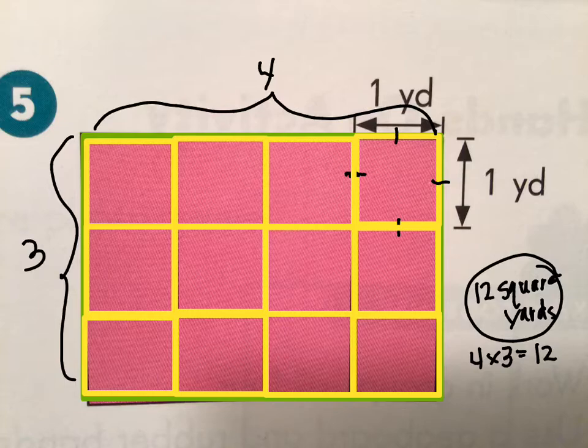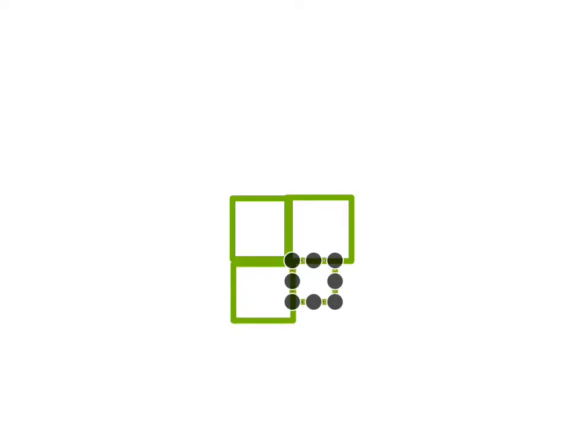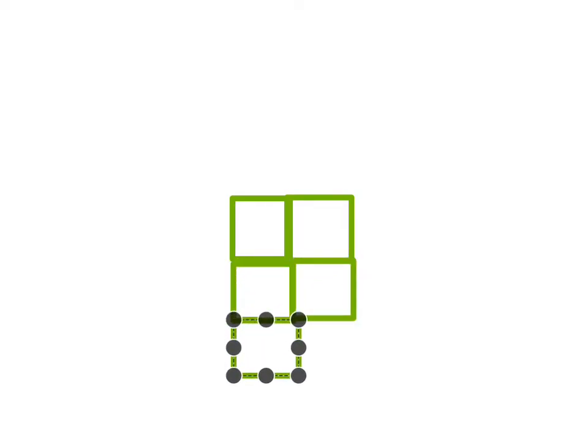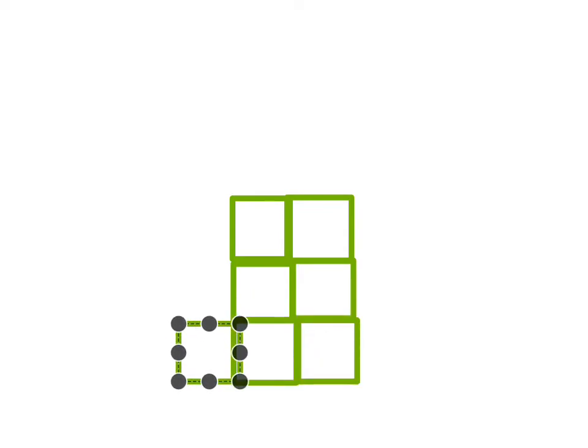But what happens if we have a shape that's not a square or a rectangle? Let's say we need to find the area of this triangle. Well, we see that there are some full square units. I'm going to start outlining those in green. Here's 1 square unit, there's a full square unit, here's another full square unit, 3, 4, 5, 6.